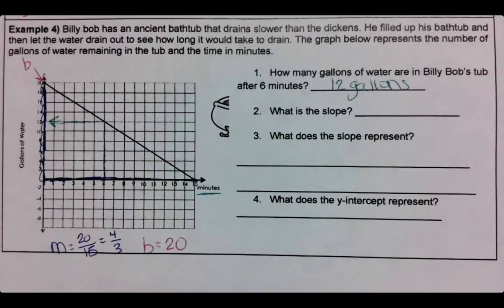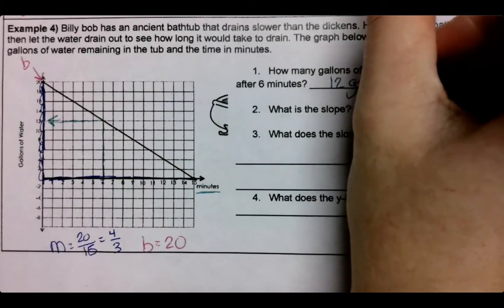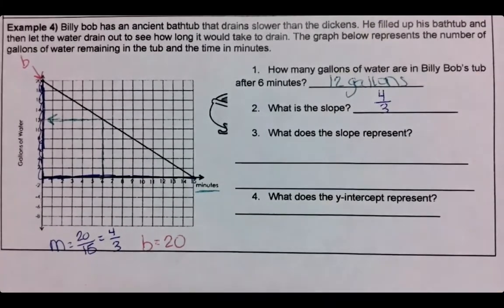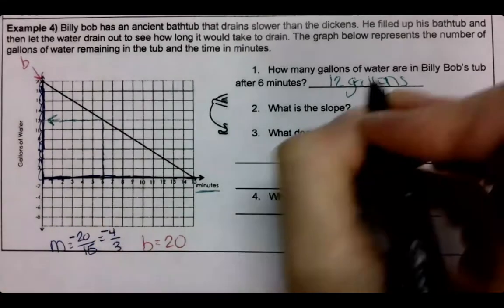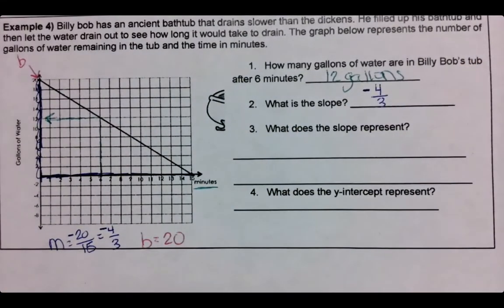Then it says, what is the slope? So remember, it's just asking what the heck the slope is, not what does it mean or anything special. So our slope is 4/3. Oh gosh. Hopefully you corrected me to say, Mrs. Sherman, that's a negative slope. -4/3.